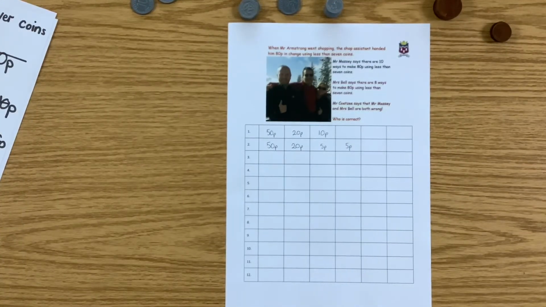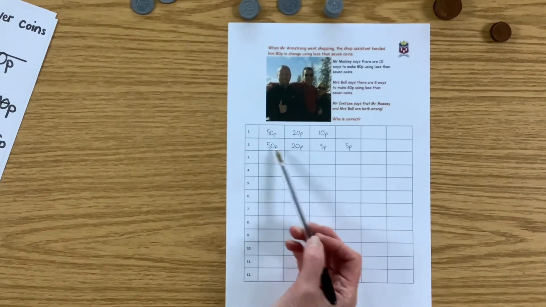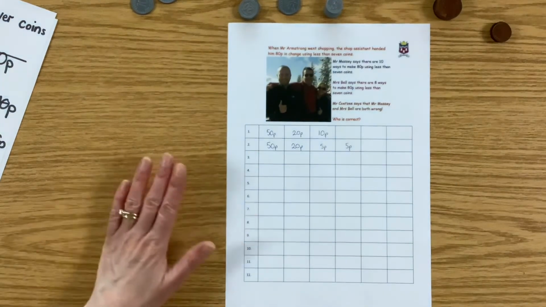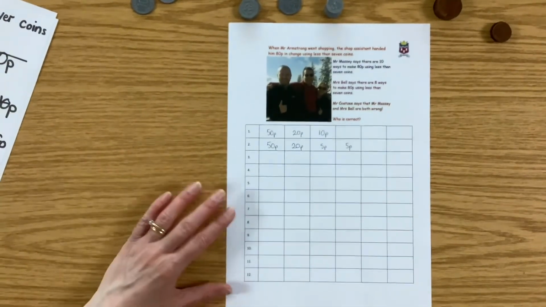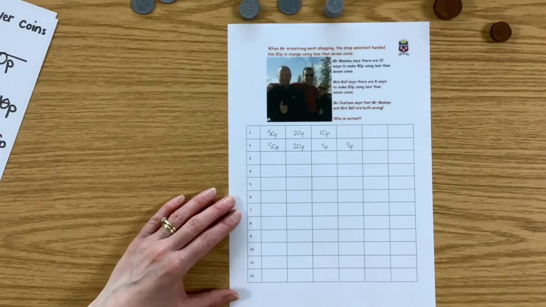Okay, so how did you get on with working out the ways to make 80p using less than 7 coins? How many more ways did you find? Which teacher was right? Well, I hate to say it, but I wasn't right. So we had our first 2 ways, a 50, 20 and a 10, and a 50, a 20, a 5 and a 5. And when I did my working out again, I thought, oh dear, Mrs. Bell, you've got this one wrong.